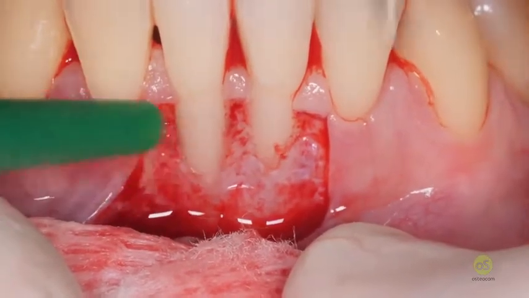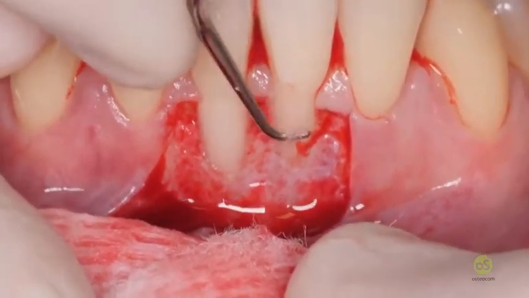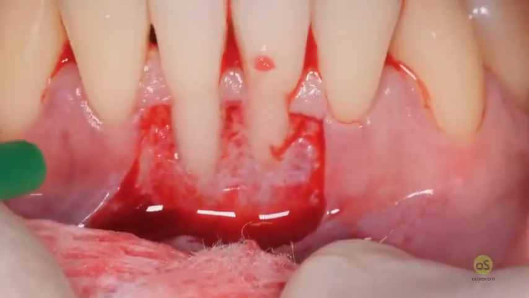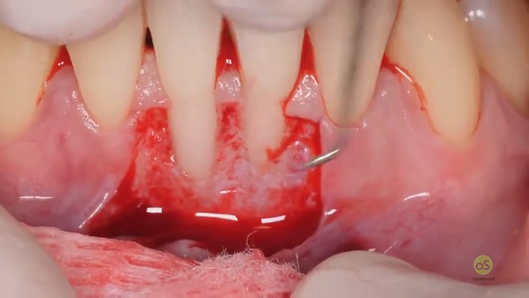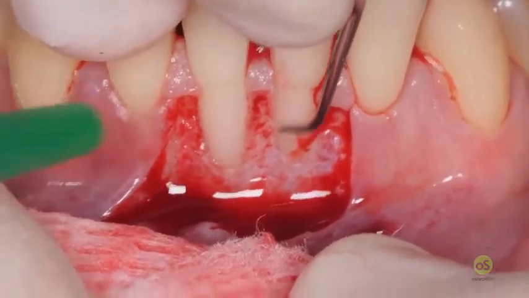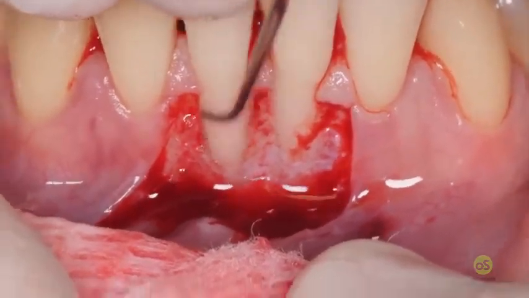Until the root is good. It sounds good. Okay, now I check again.